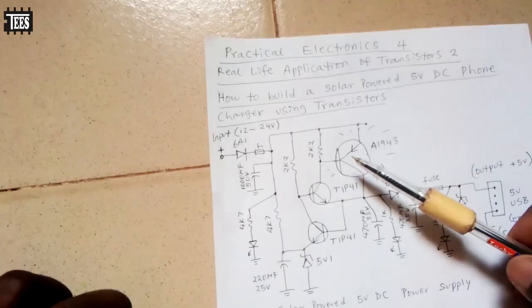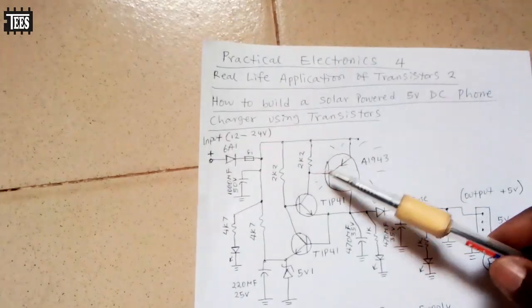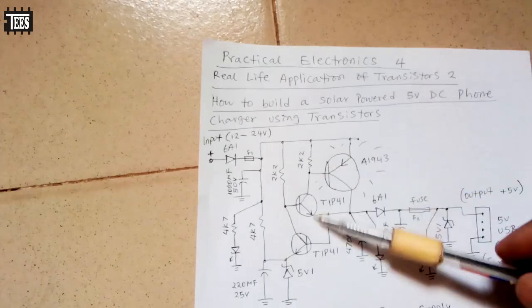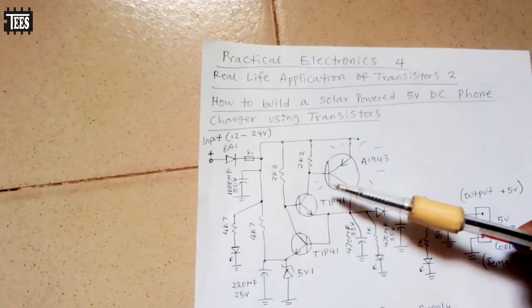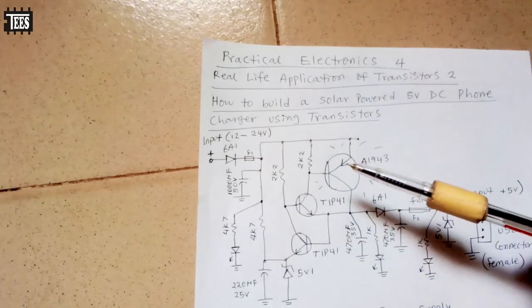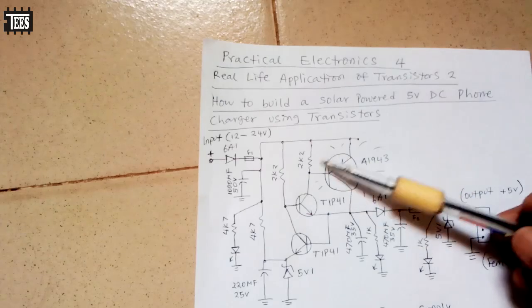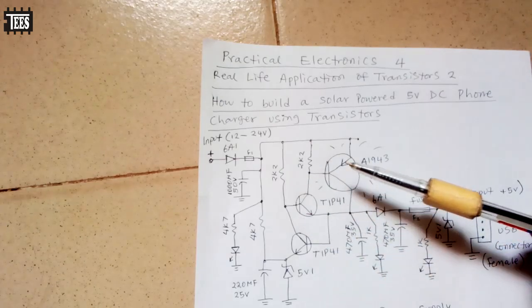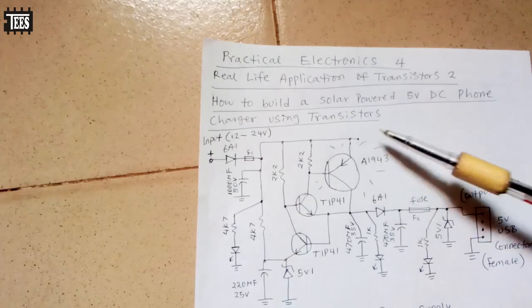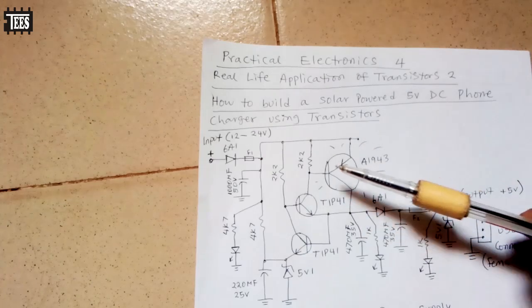Now, in our previous practical with transistor, I don't need to be explaining all those again. If you don't know about transistor, go and watch my previous videos. I won't be doing that here. I've already explained to you how transistors work, the PNP and the NPN, the differences, how they work. So I'm not going to do that here.